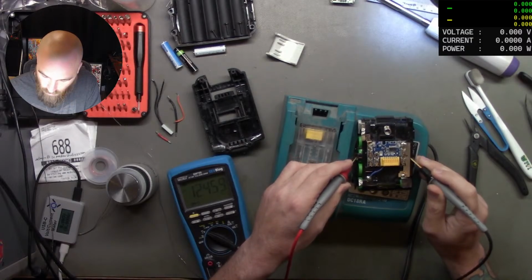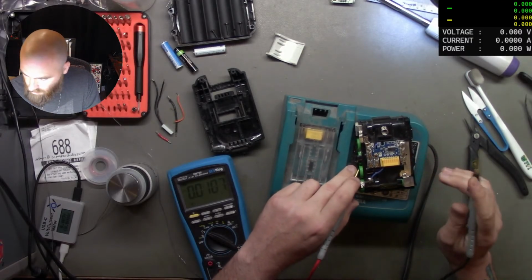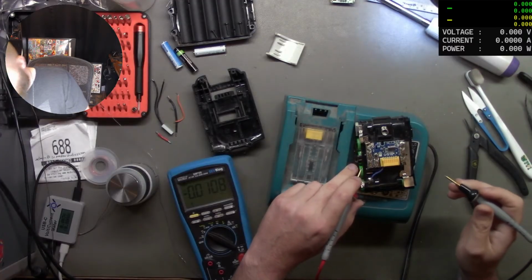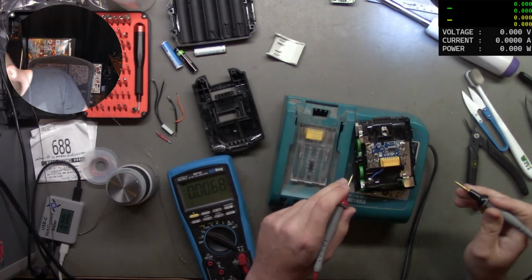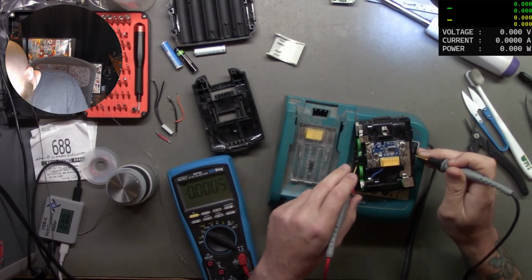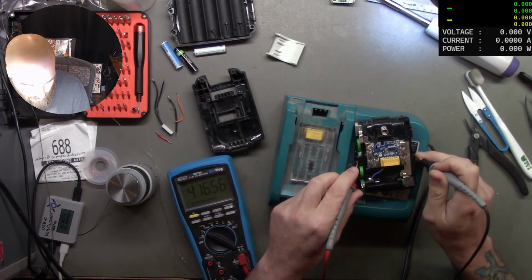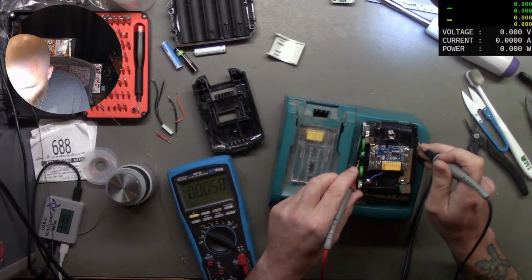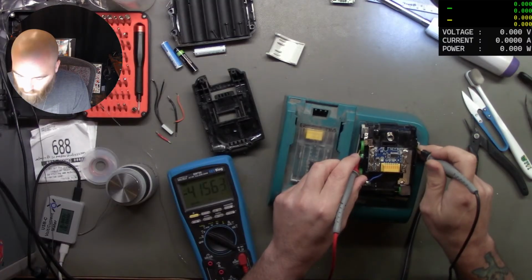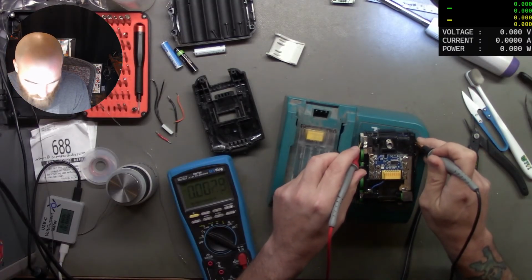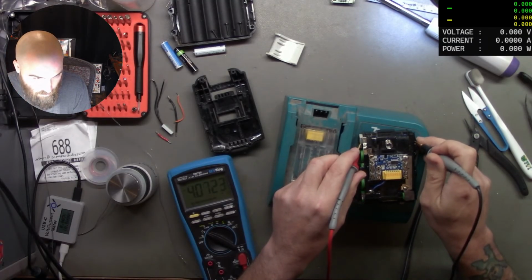Wait, 12.4. It's probably just going through 3 cells because I can't get to the negative on that one. Yeah, 4.1. Okay. 4.1. 4.0.